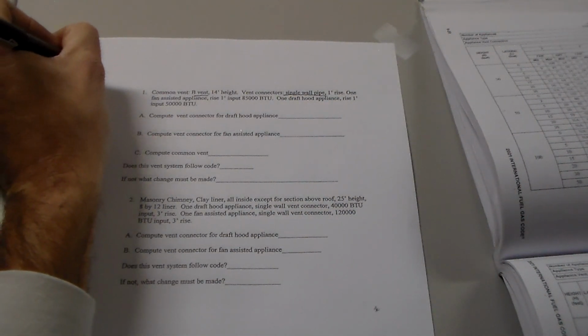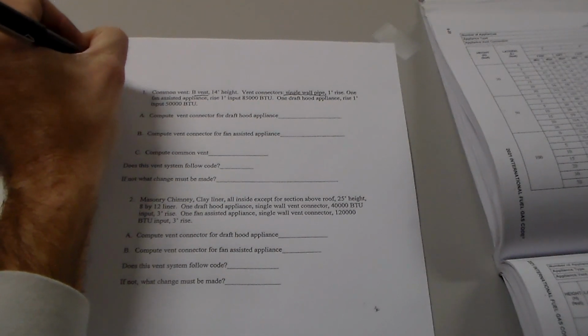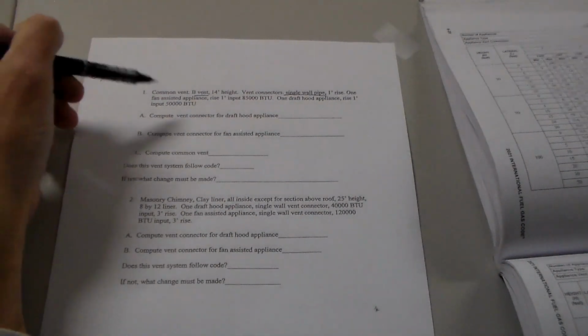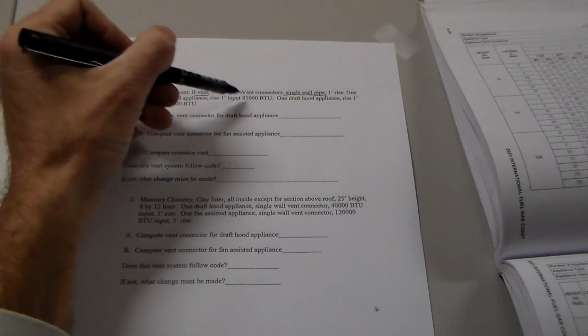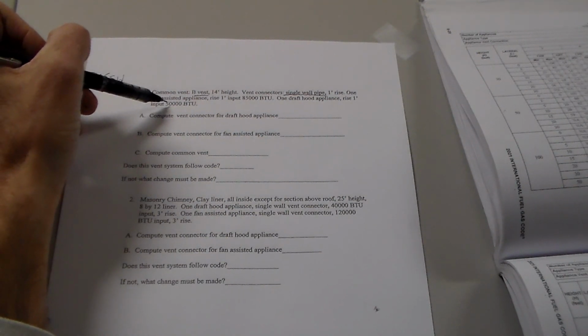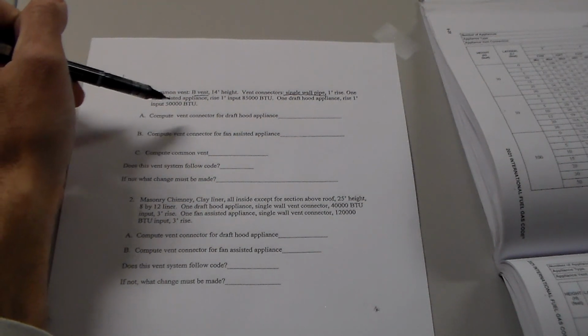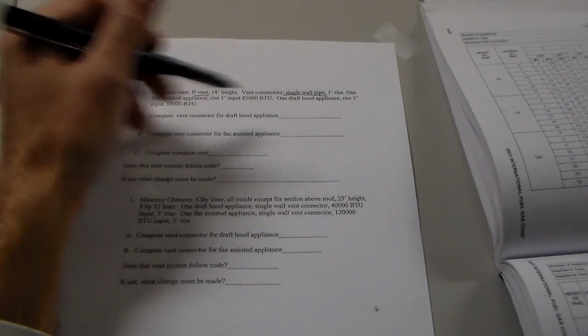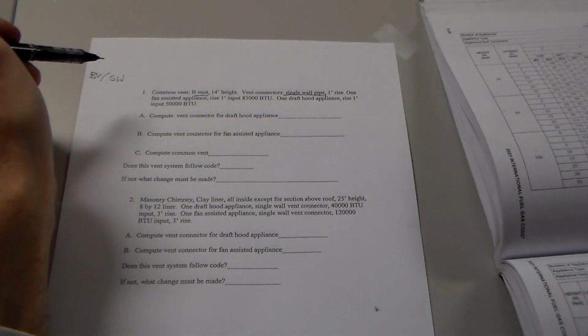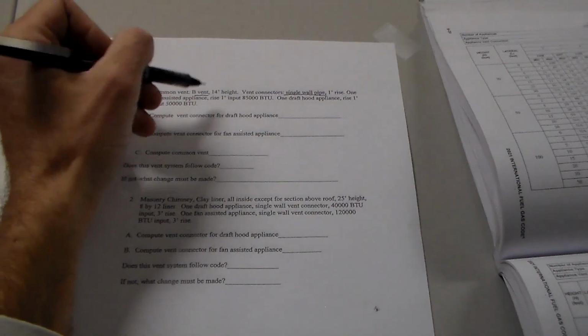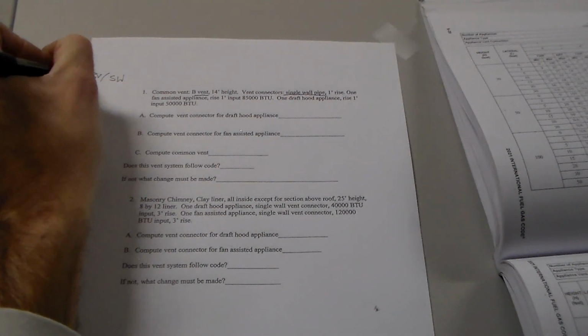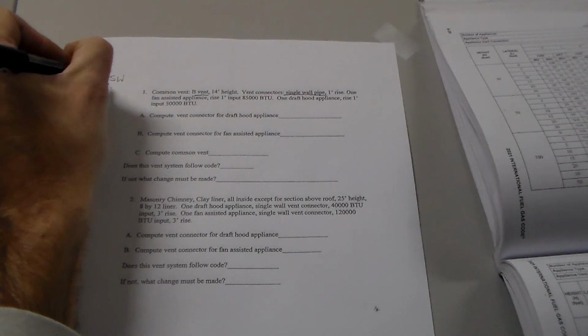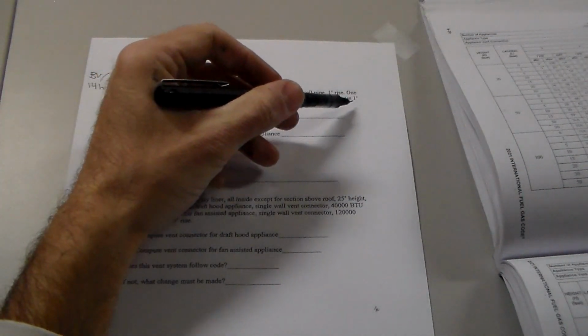So over here on the side, we're going to write B vent, single wall, okay? And now I see two BTU totals, an 85 and a 50,000, obviously, K. So I know it's going to be 2 or more. Then I could look at my height, 14 high, and a 1 foot rise.